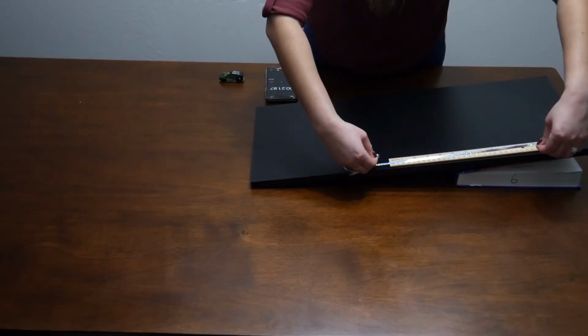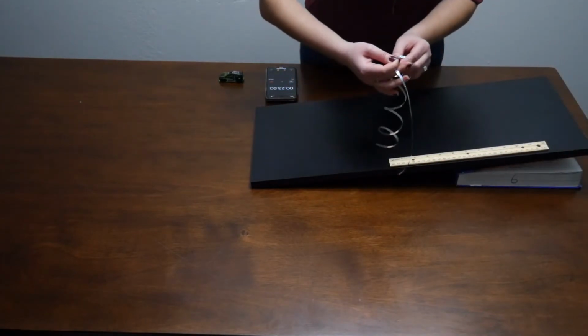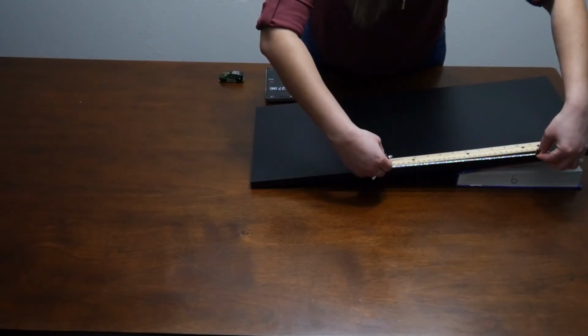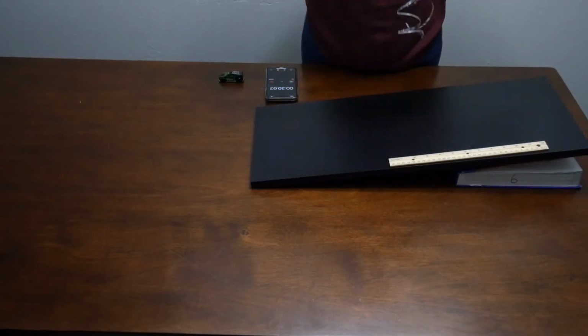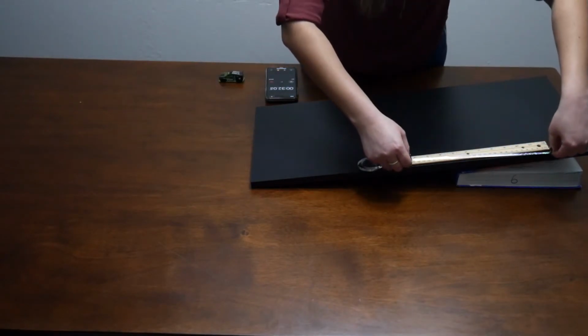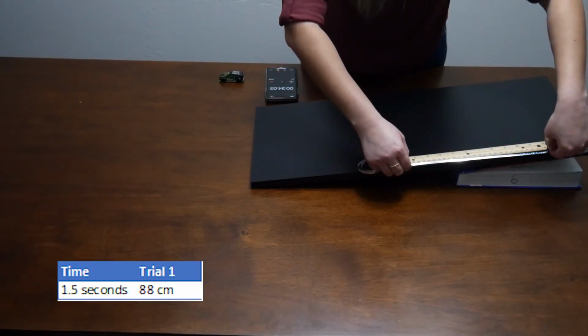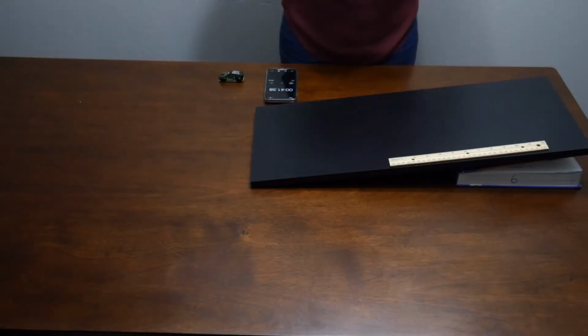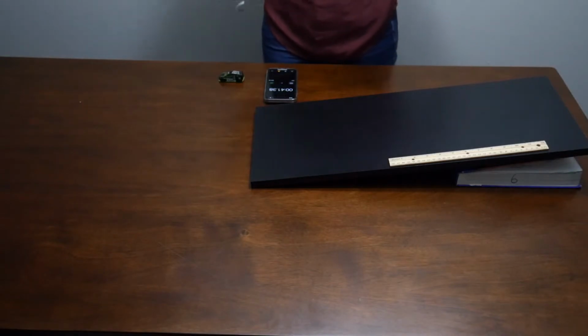So it's 30.5 plus 30.5 plus 27. That is a total of 88 centimeters.